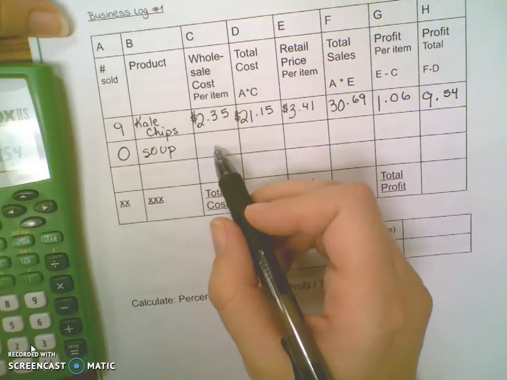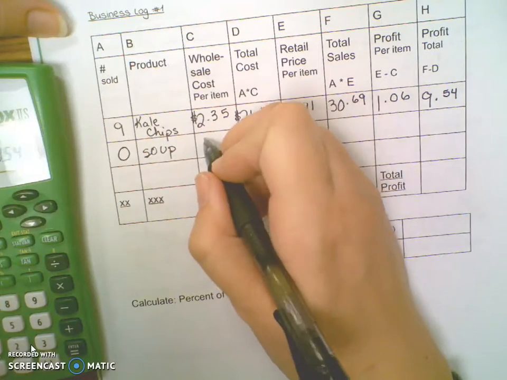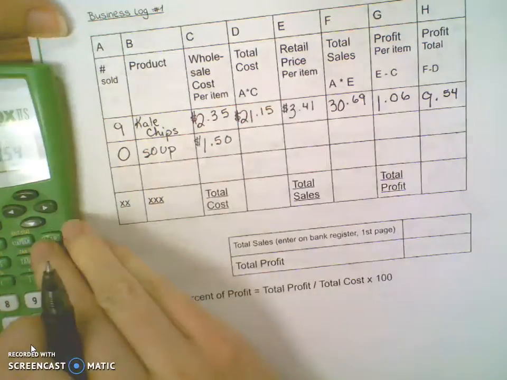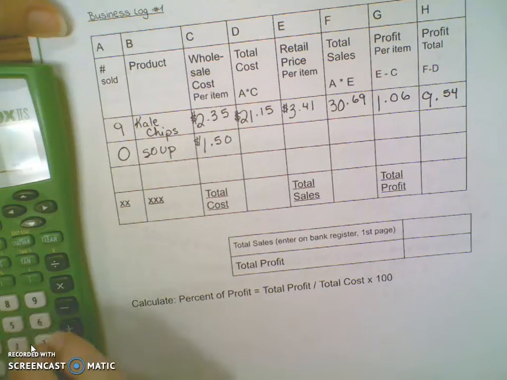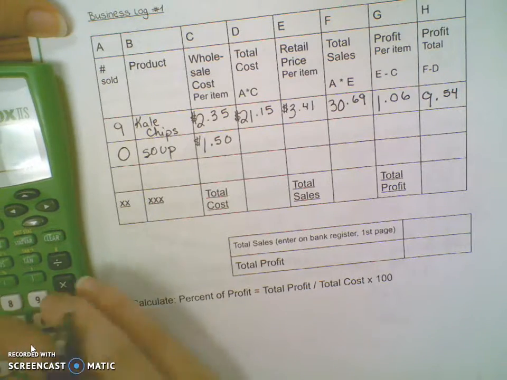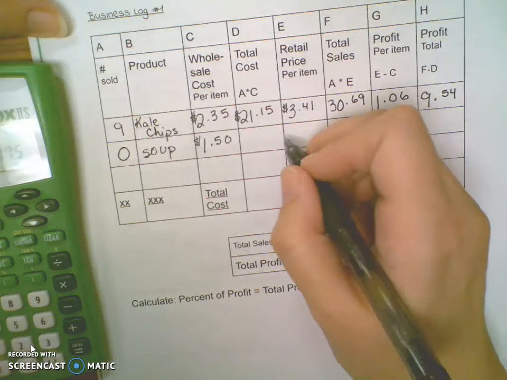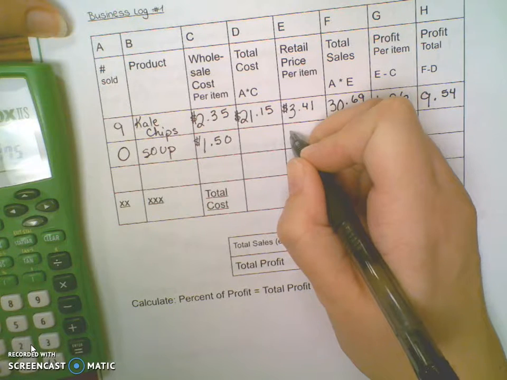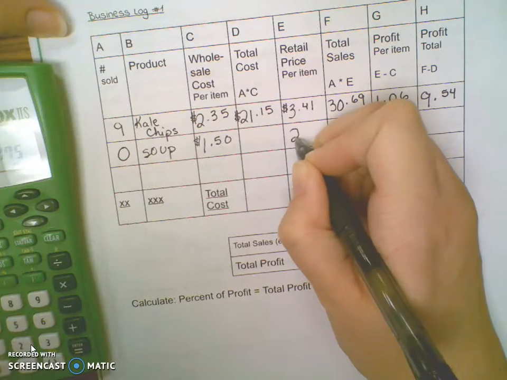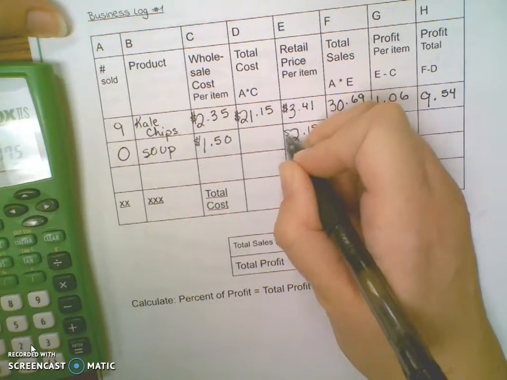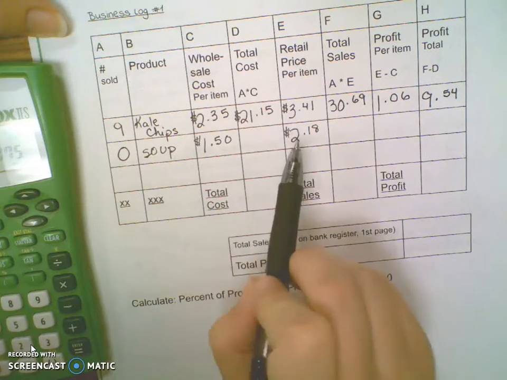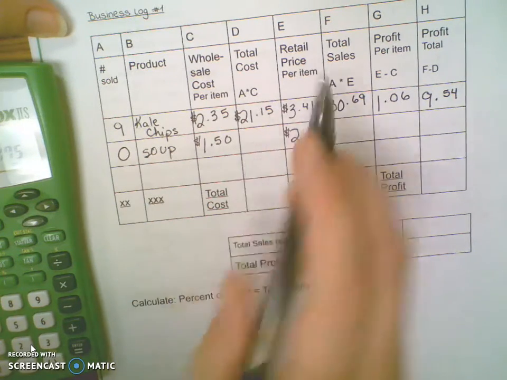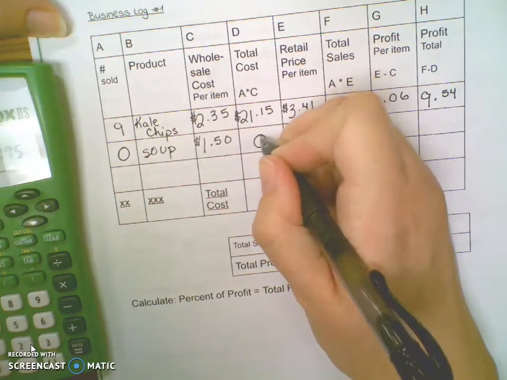Okay, so now let's do my soup. Let's say for my wholesale cost, I had $1.50. So I bought the can of soup for $1.50. And then let's say that my retail cost was $2.18. So this is how much I bought it for. This is how much I'm selling it for. Now, since I sold 0 of them, my total cost is 0.